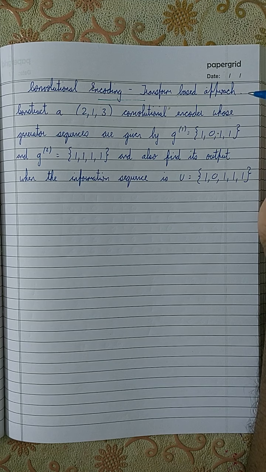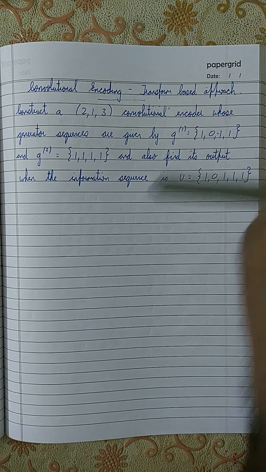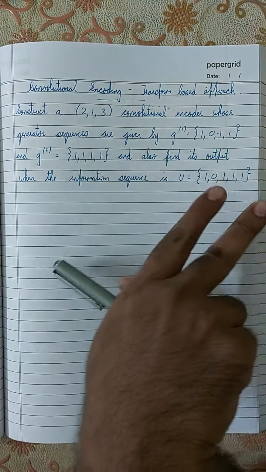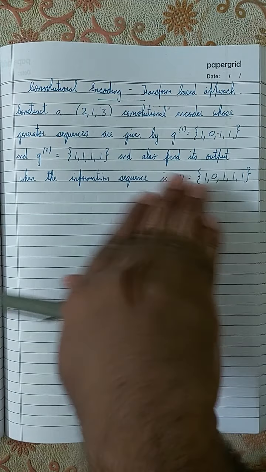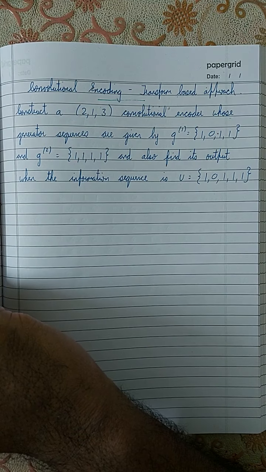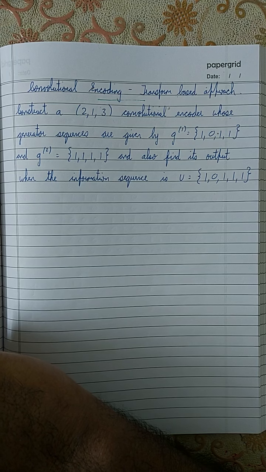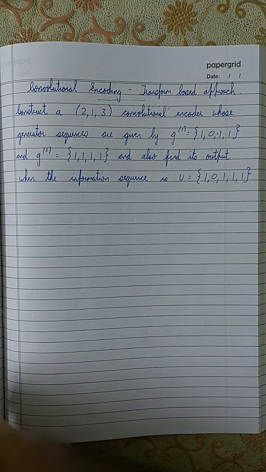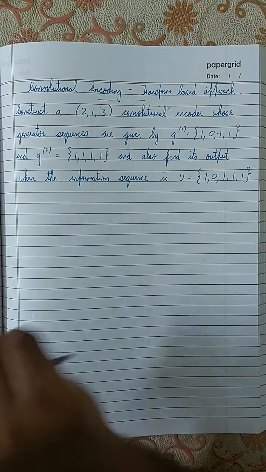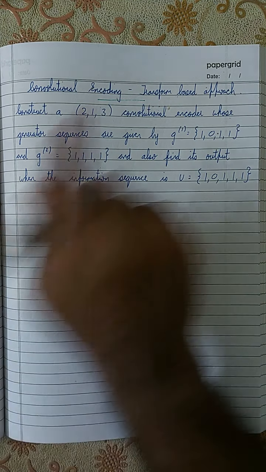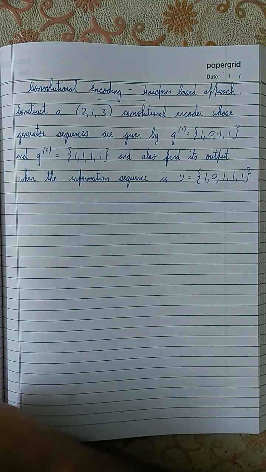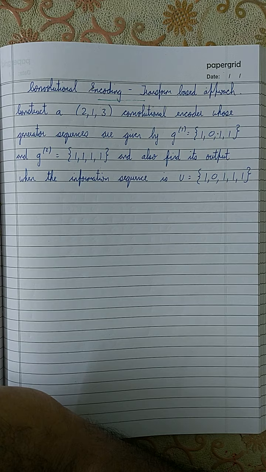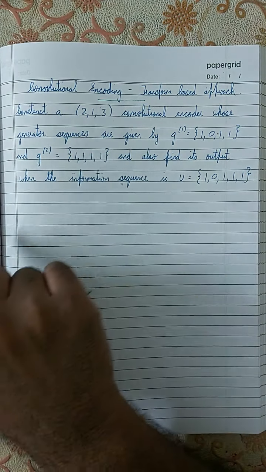This approach means that you need to express each of these generator sequences in terms of its polynomials. Every sequence that you see here can be expressed in terms of polynomials, just like how you learned in cyclic codes. The same thing can be applied in convolutional encoding, and representing every sequence in terms of polynomials is called the transform based approach, or frequency domain approach. So here the question is exactly the same.